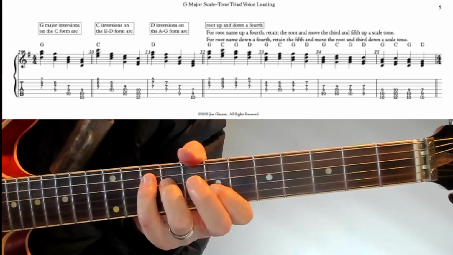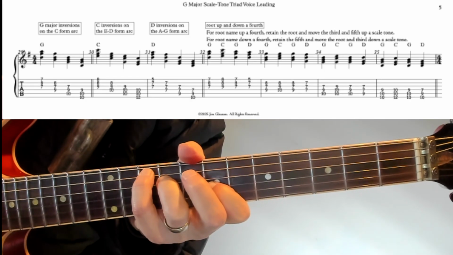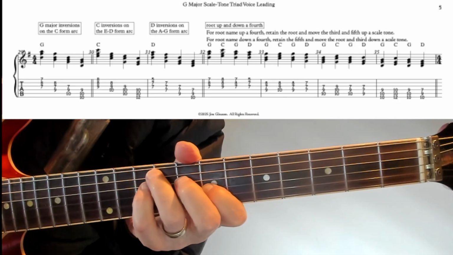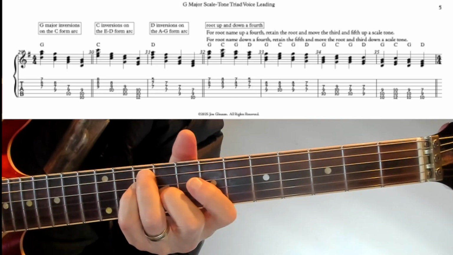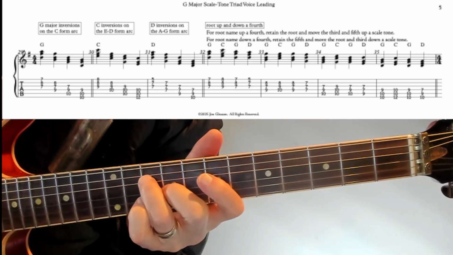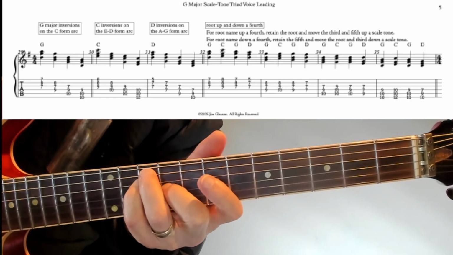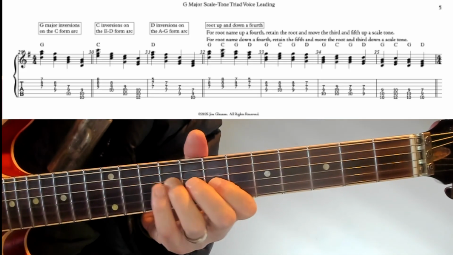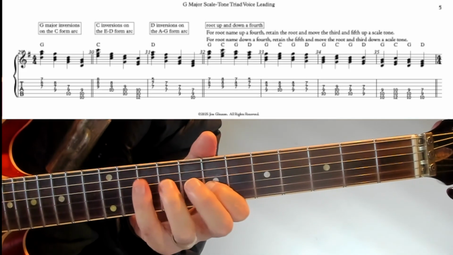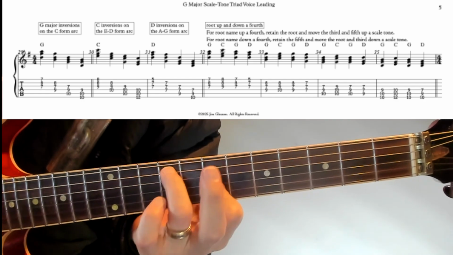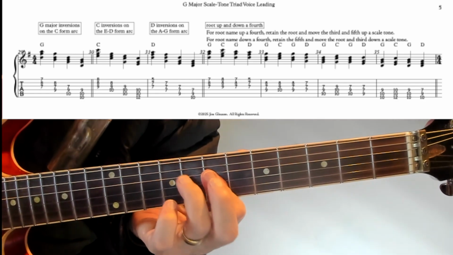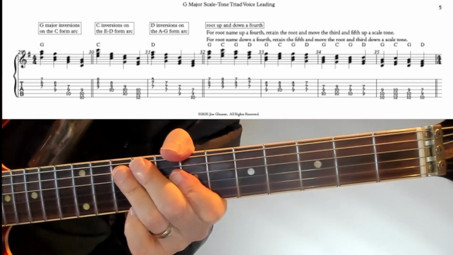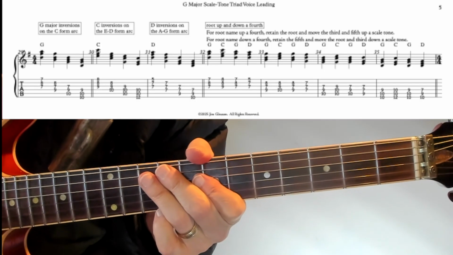Then on strings 5, 4, 3, you have G with root, 3rd, 5th. And you're going to retain the root to move the root name up a 4th, G to C. And they are moving the remaining notes up a scale tone each while retaining the G on the 5th string. Now go back to G and retain the 5th this time and move the root and the 3rd here, root, 3rd, down a scale tone each, and you get that. I'm barring the 4th and 3rd string here. So then you get G, C, G, D, root up a 4th, G, C, root down a 4th, G, D.